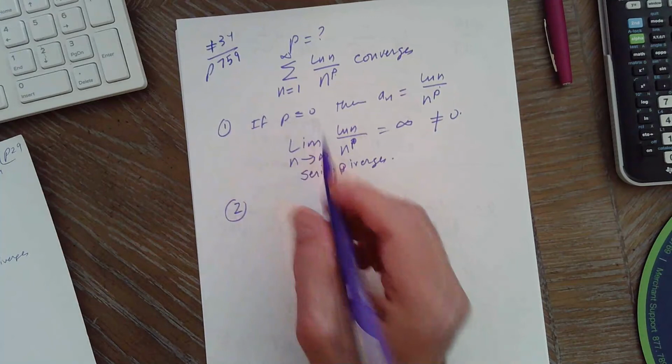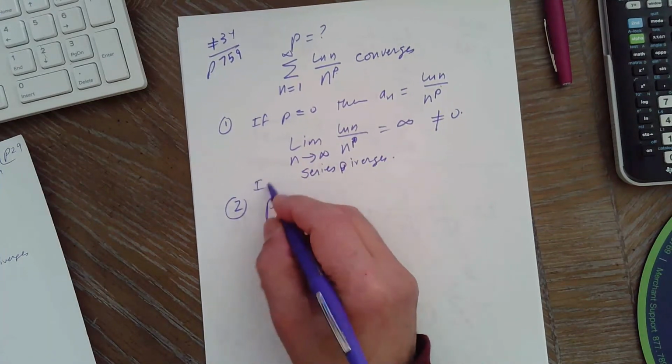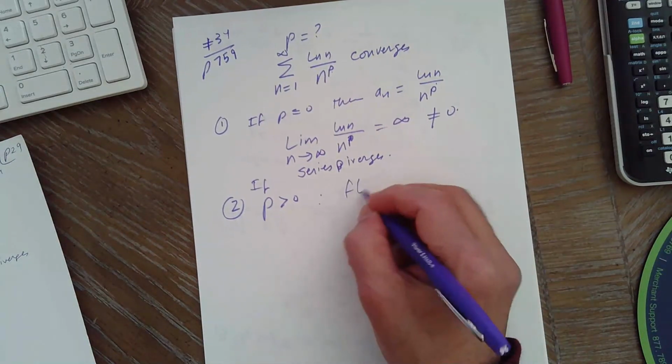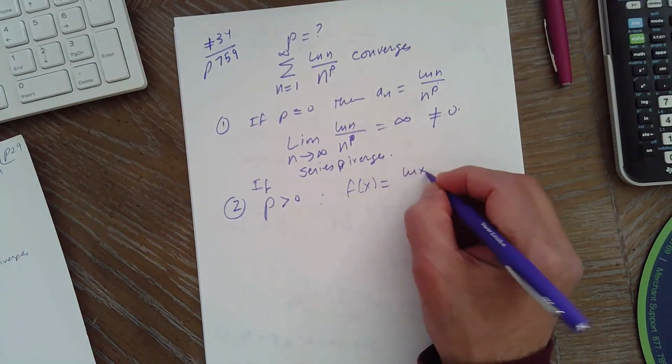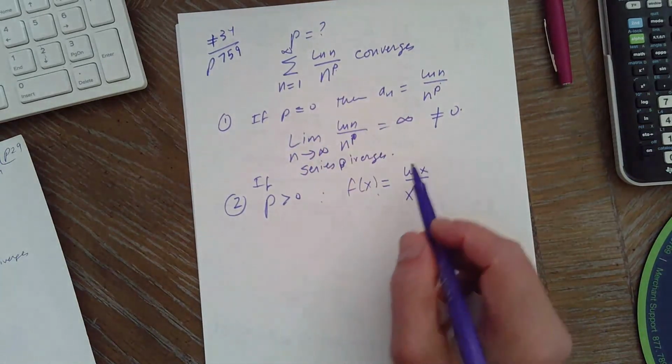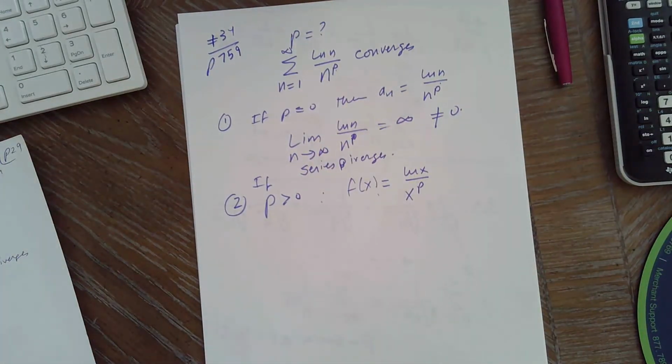Now what if p is greater than 0? So now we're going to do f of x equals ln of x over x to the p, where f of n equals a_n, and I showed in the notes that I did the first derivative.